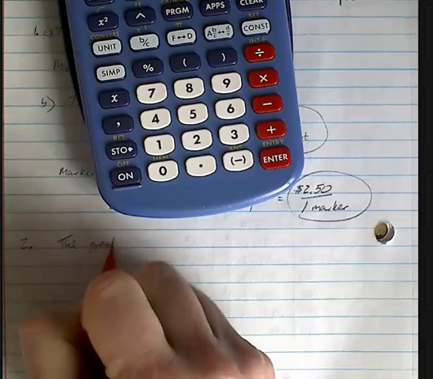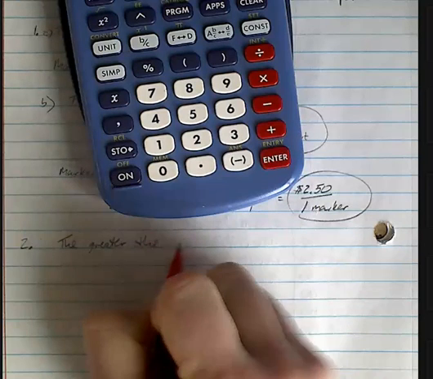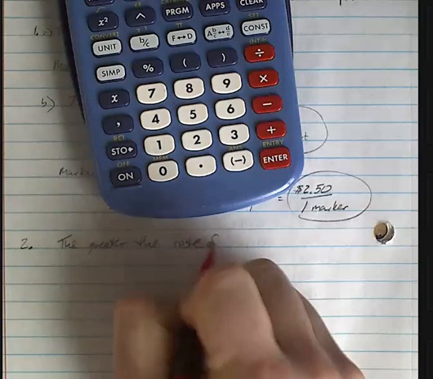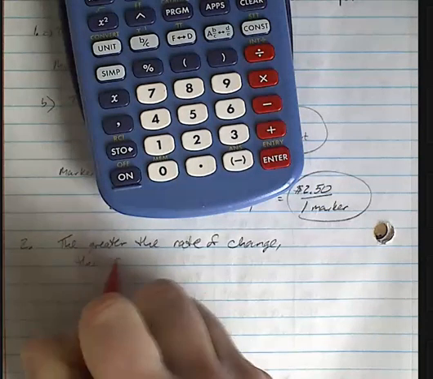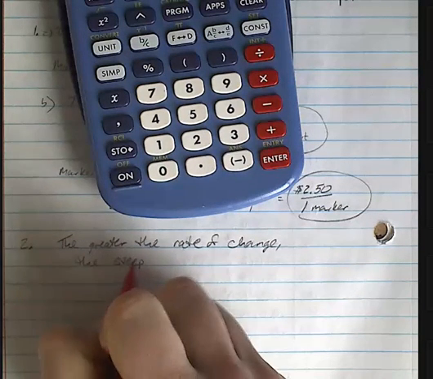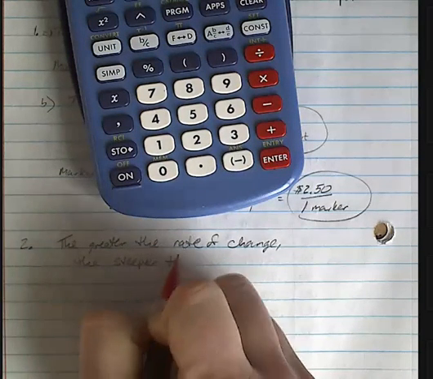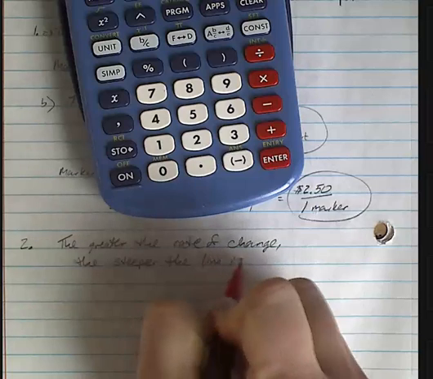The greater the rate of change, the steeper the line is. Period at the end.